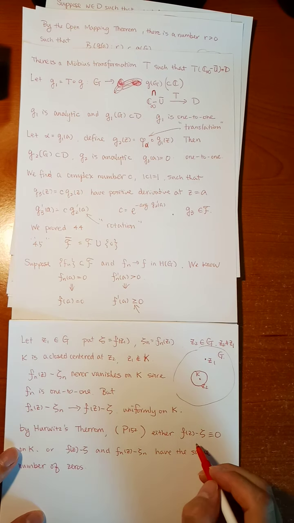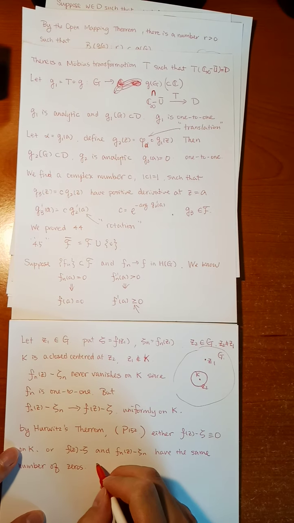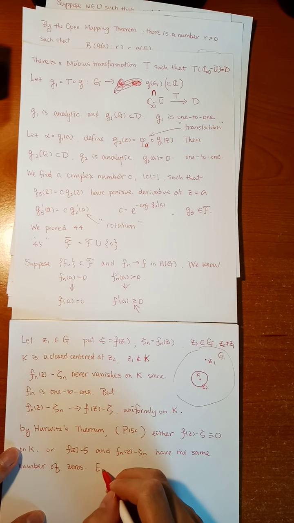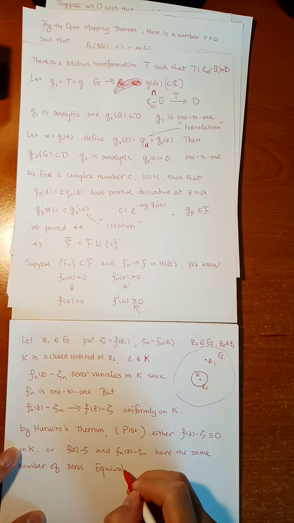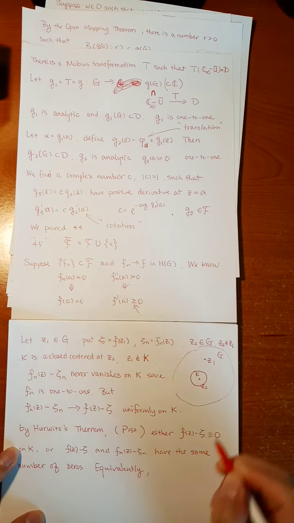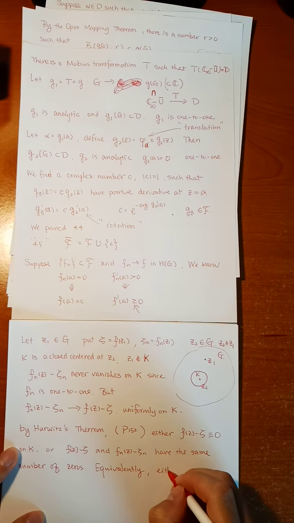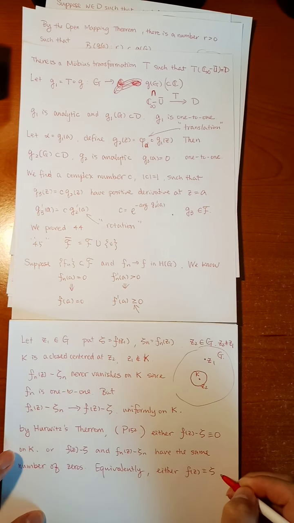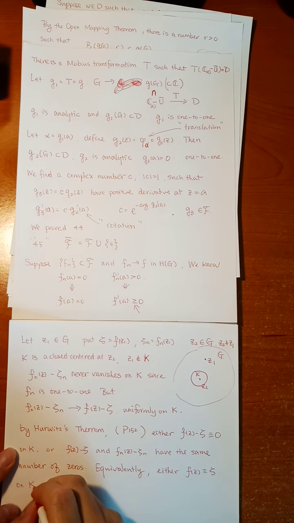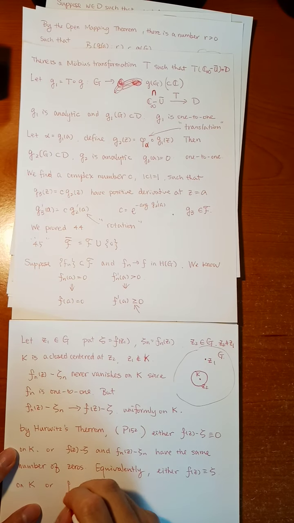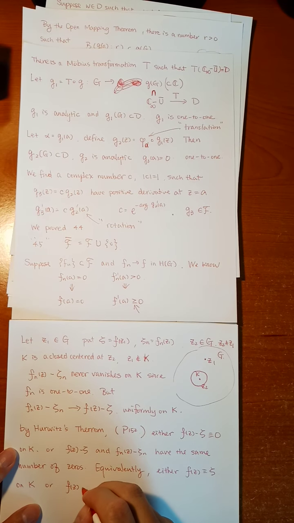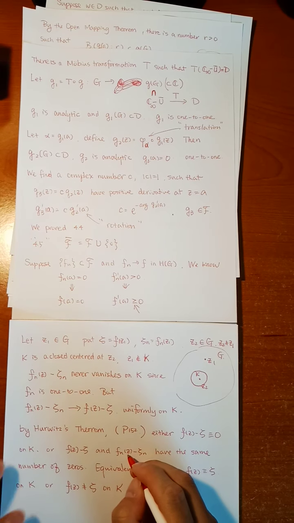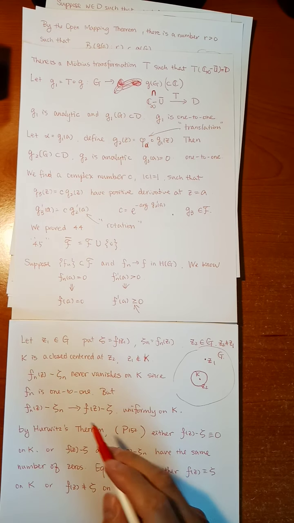And the first condition, equivalently, we get either f of Z is constantly theta on K, or f of Z is not equal to theta on K, because Fn of Z minus theta n never vanishes.